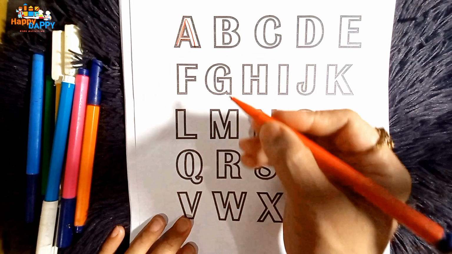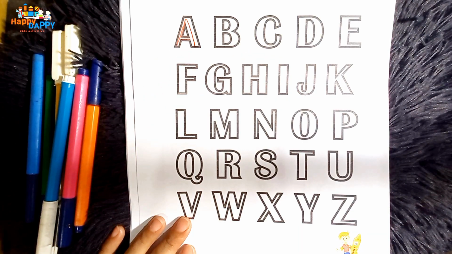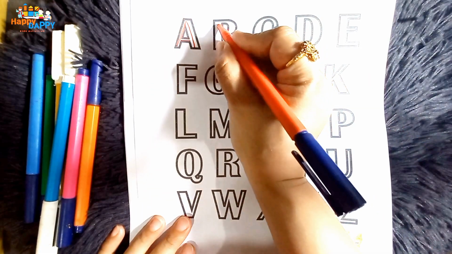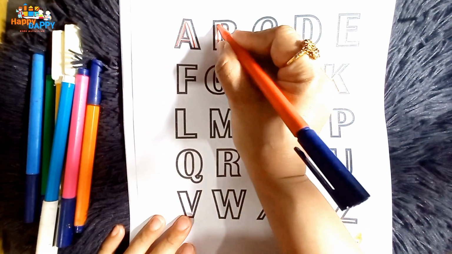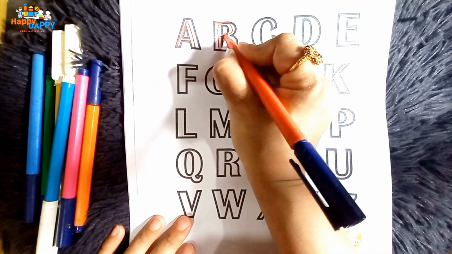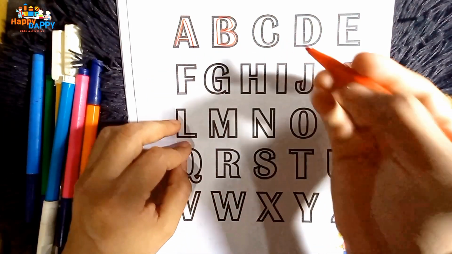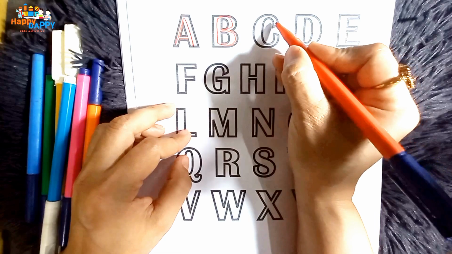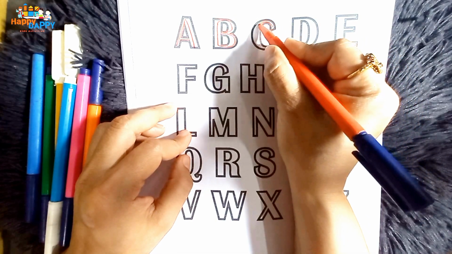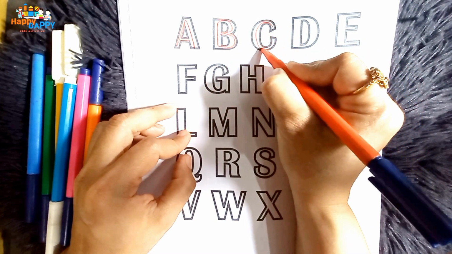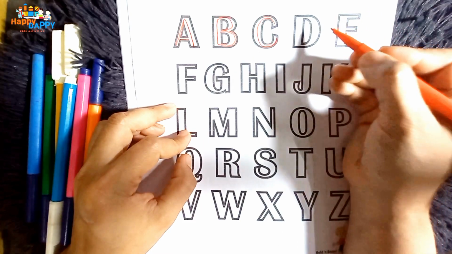Next is B. We will draw a straight line and then next we will make its two bellies, B. And the next is C. We draw from here, comes down slowly and upward, C.